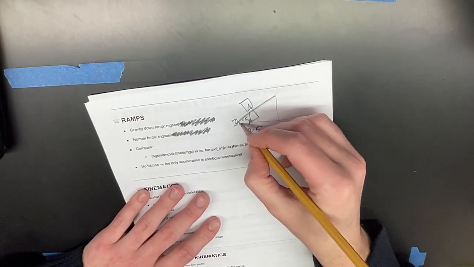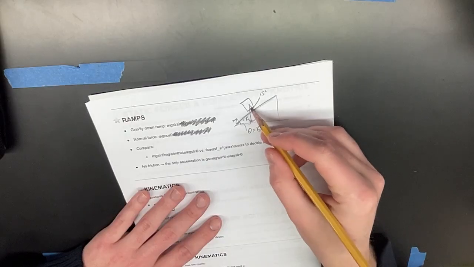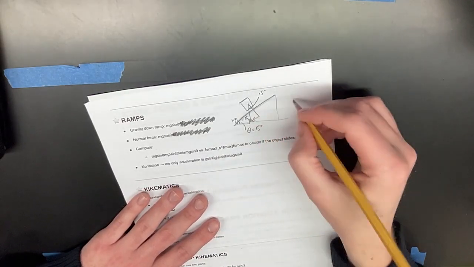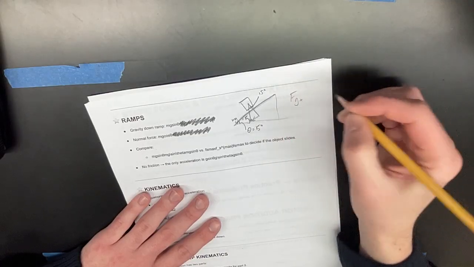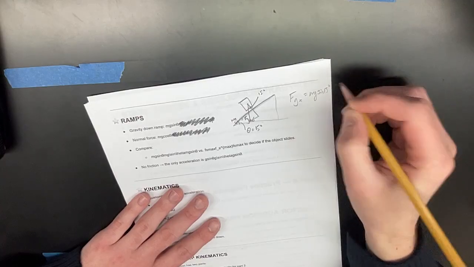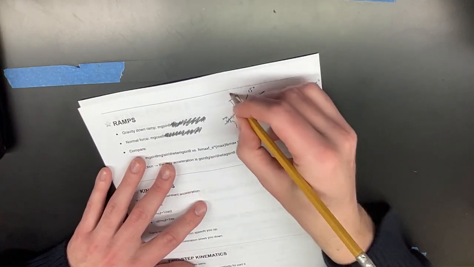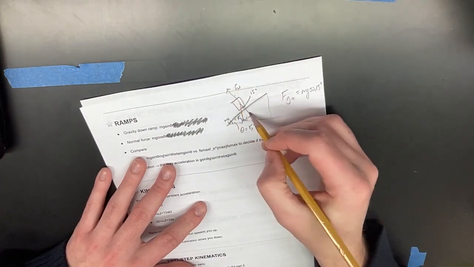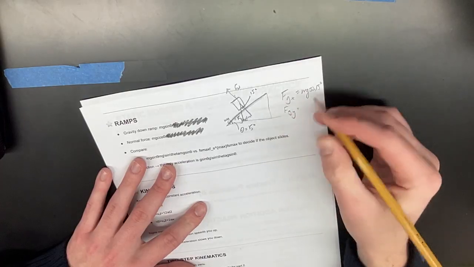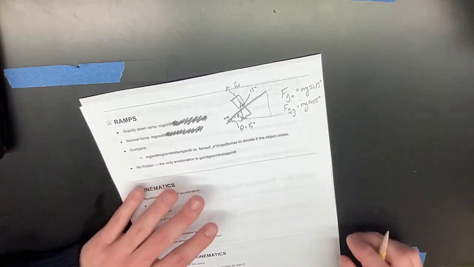Well, that 15 degrees exists at the bottom of the triangle, and it also exists in that upper angle right here. Now, if I want to know how much gravity is pulling me down the ramp, Fgx is equal to mg sine of 15 degrees. It's sine because that's my angle, so I need the opposite. Now, if I want to know how much normal force there is, well, right now normal force is balanced with Fgy, so Fgy is mg cosine 15 degrees.